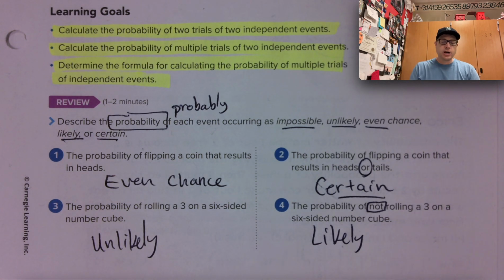When we talk about different kinds of trials, we are looking for the ability to discuss how often something happens. And so these words of impossible, unlikely, even, likely, or certain are going to continue to be part of our descriptions in our upcoming lessons.